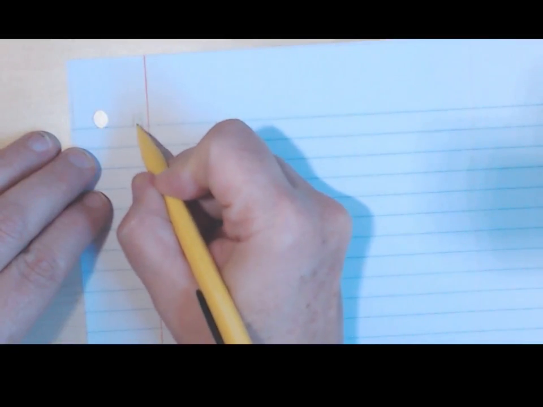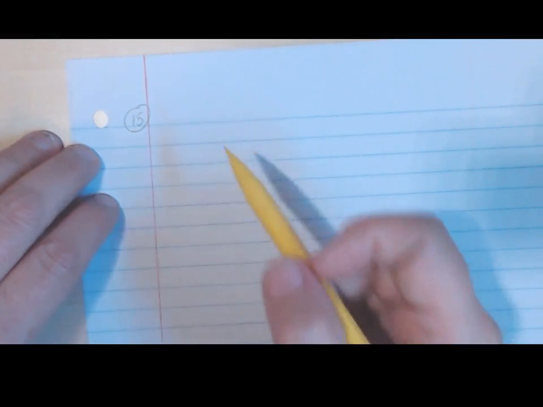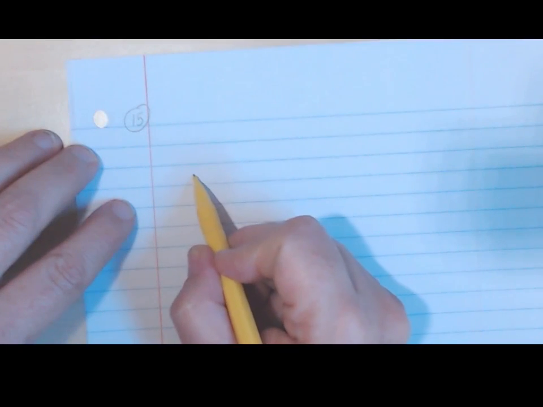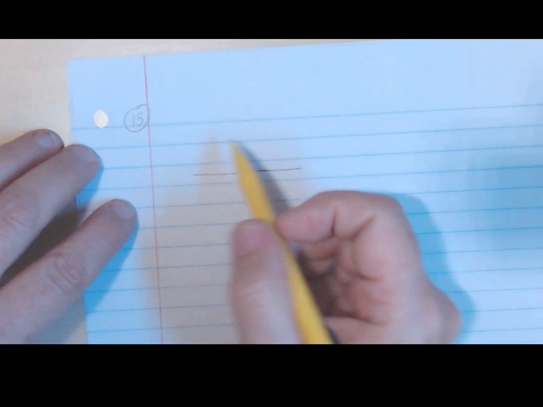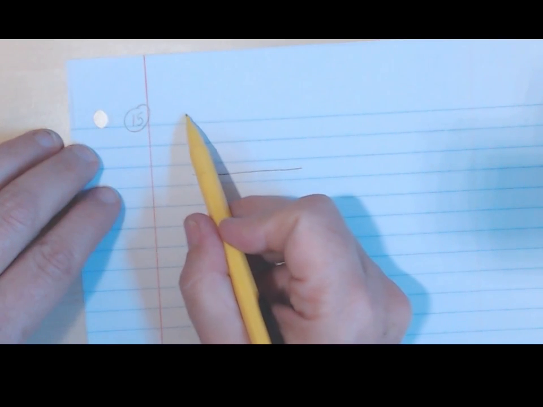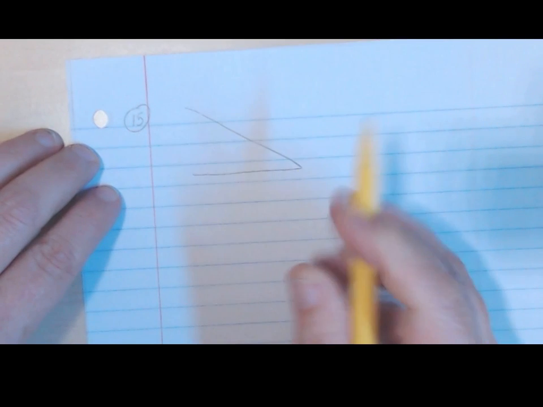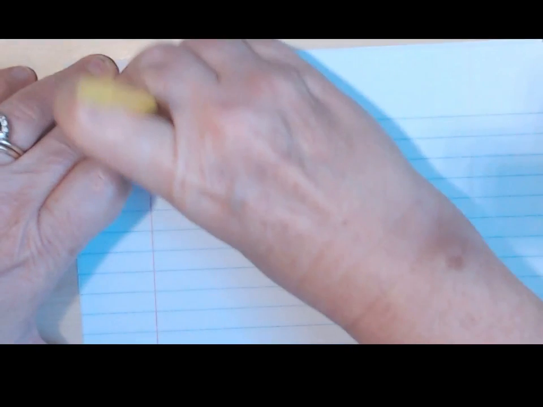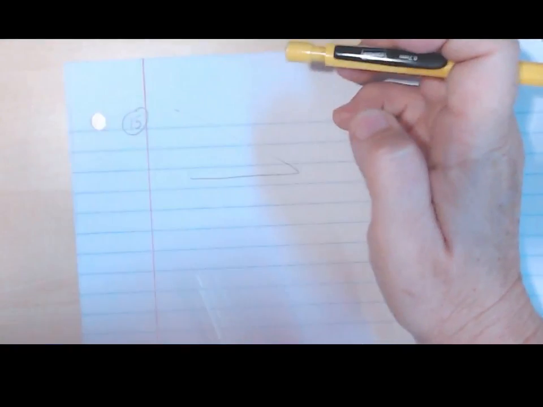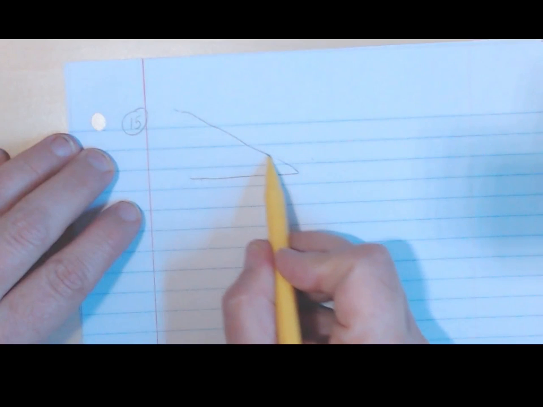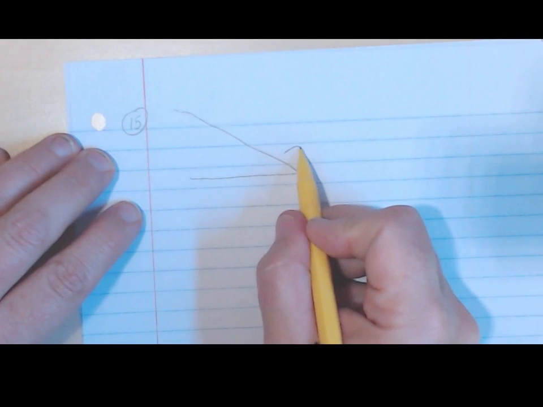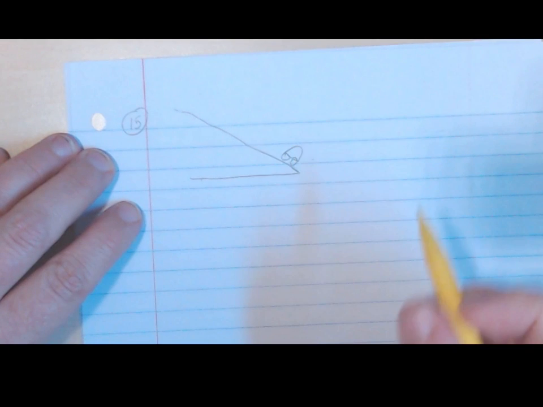Hi guys, I am going to start on problem number 15, and I'm going to start by drawing the problem here. I have a car. Let's draw the slope going the other way. No, never mind, we'll do it this way. Alright, so I have a car.